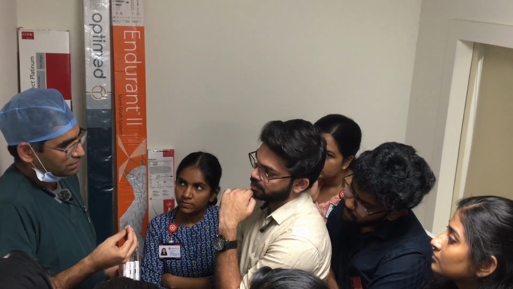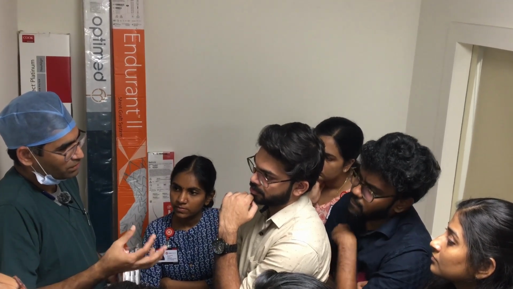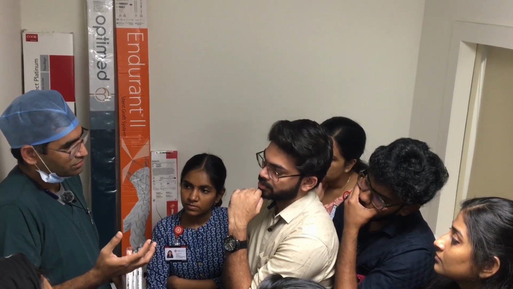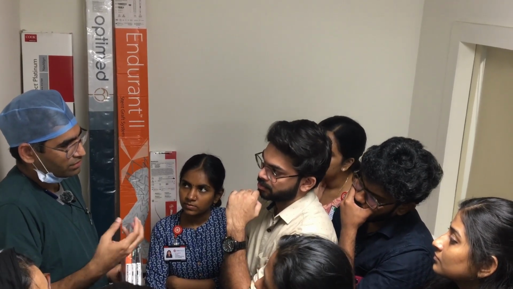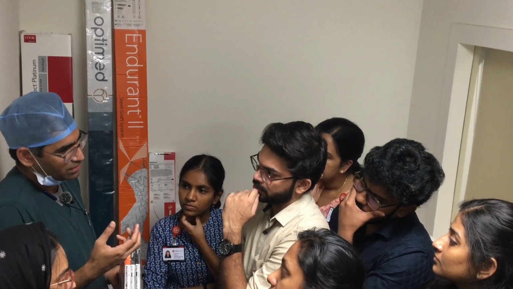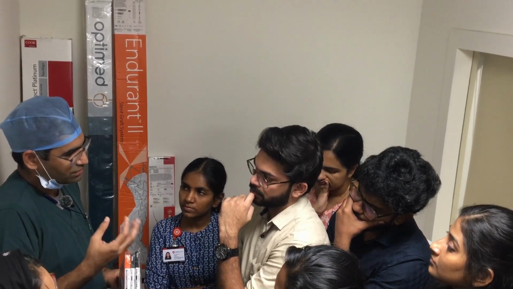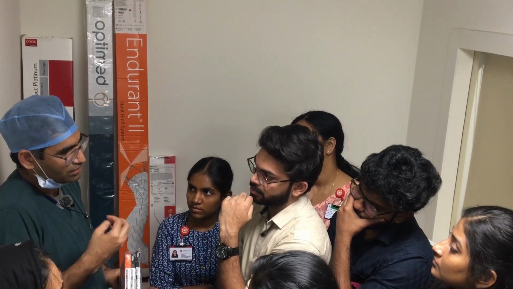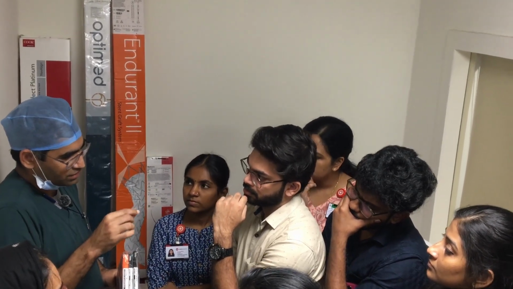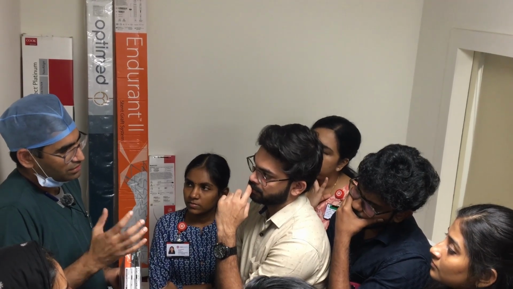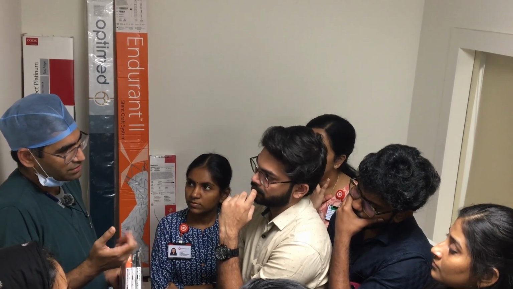When we do angioplasty, one thing is we have to open the vessel. Second thing is we have to keep it open for longer. So how long can we keep it open? The best outcome to keep the vessel open for long is intraluminal. If the wire goes purely inside the lumen, then it has the best long-term patency.